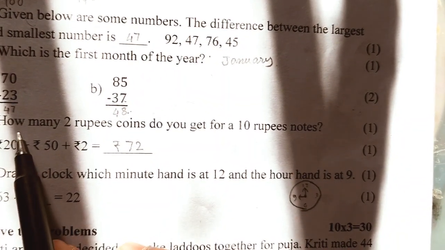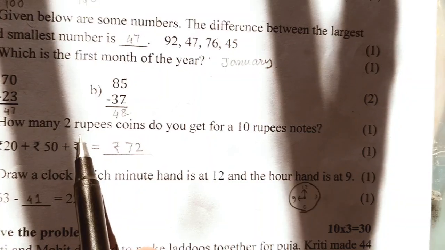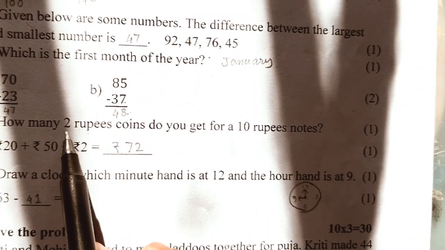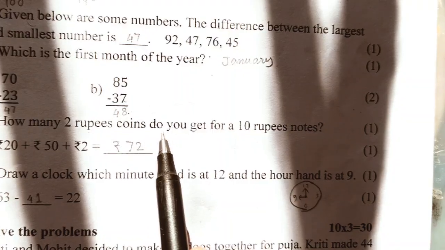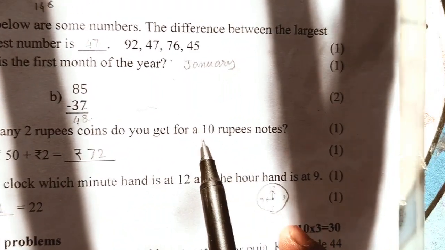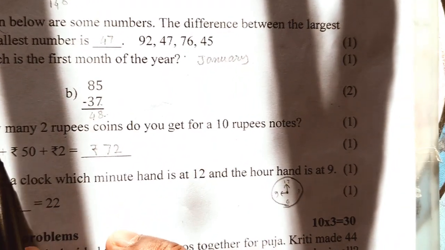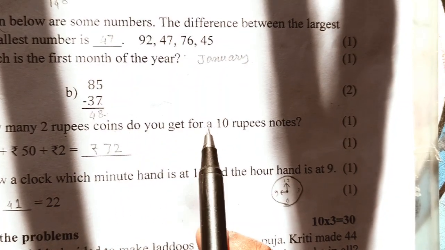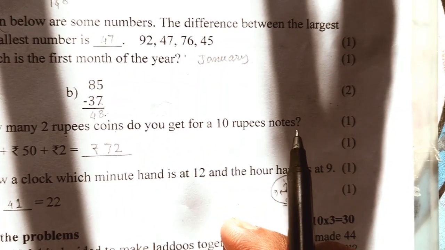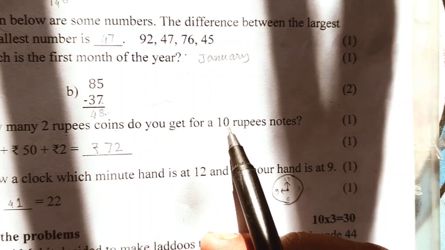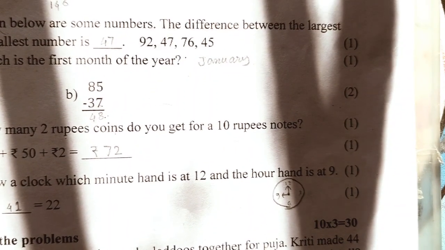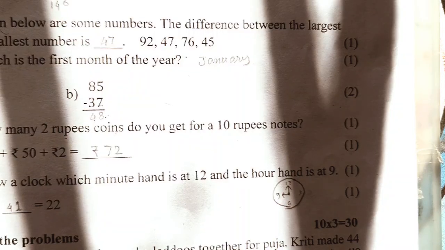Now how many 2 rupees coins do you get from a 10 rupee note? If we have a 10 rupee note, you can exchange it for 2 rupee coins 5 times.